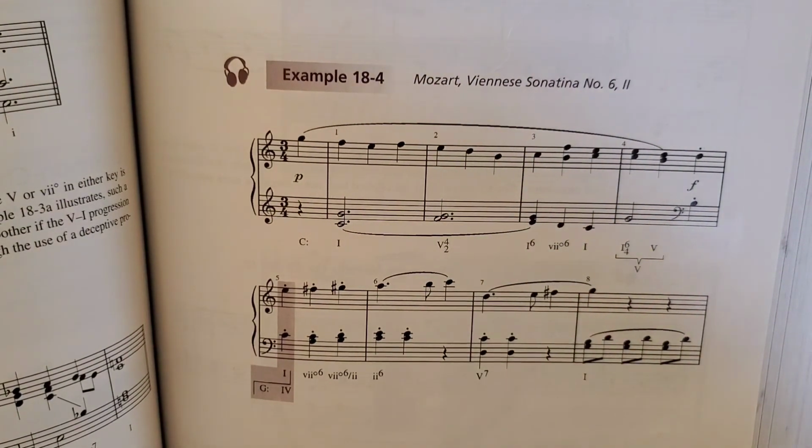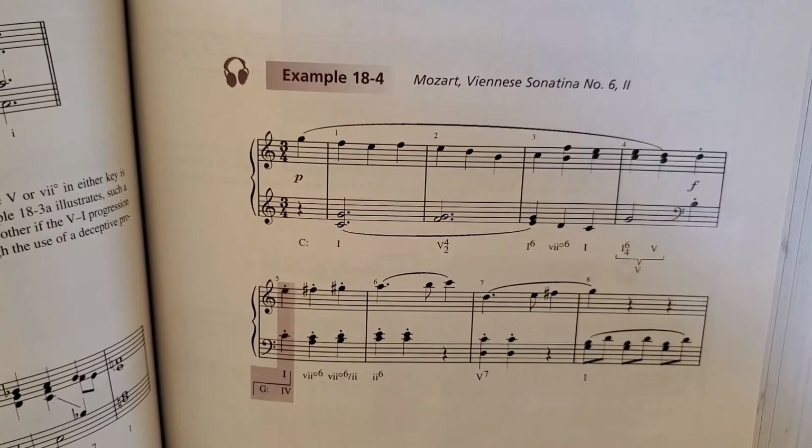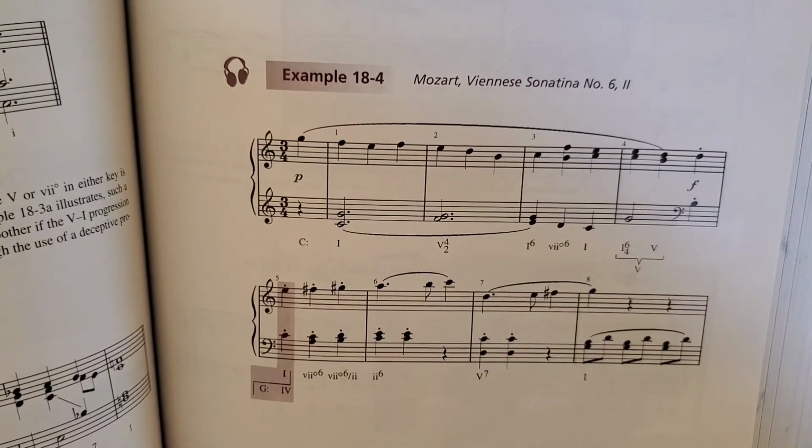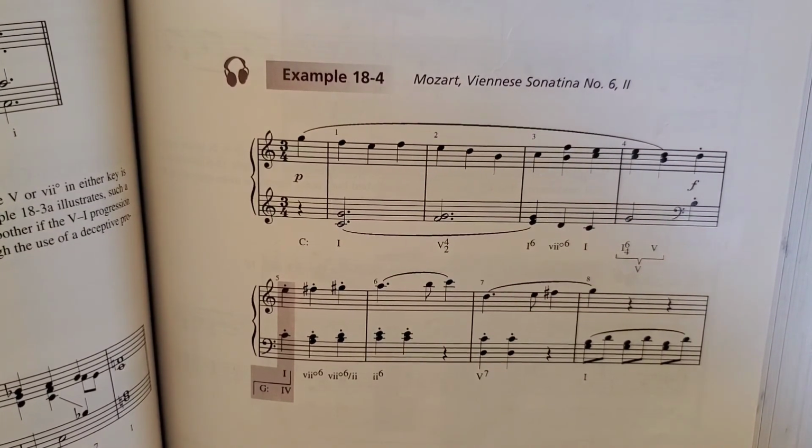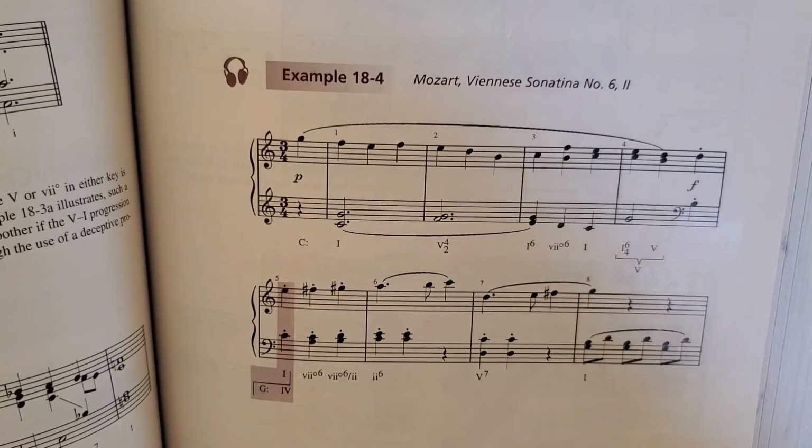So we're going along from the beginning in C. There's a half cadence. You're still hearing C major as tonic. Now the second phrase, and it's that F sharp that really draws your attention to knowing that we're in that new key.